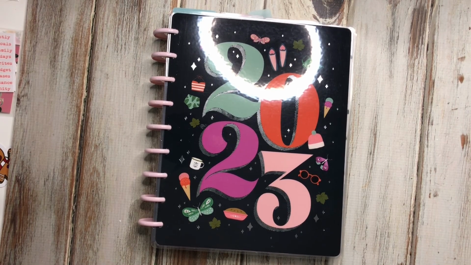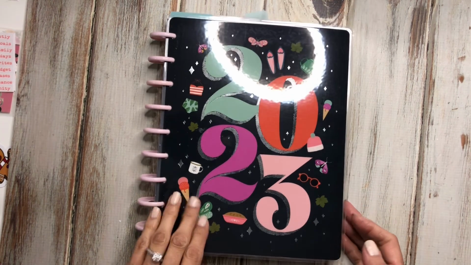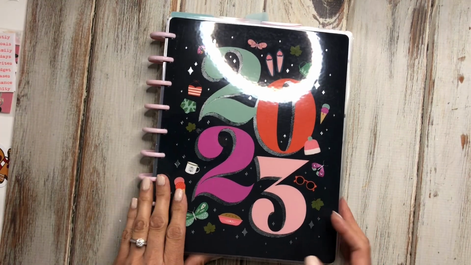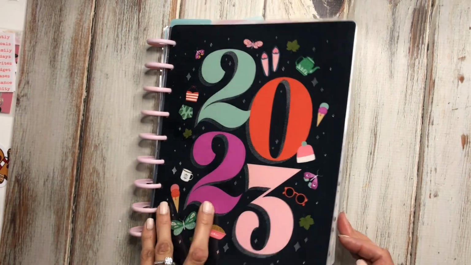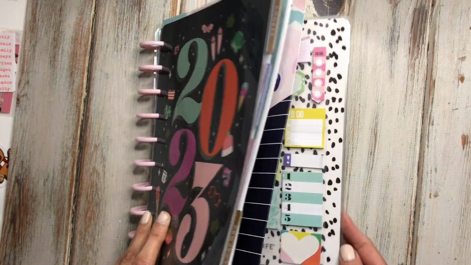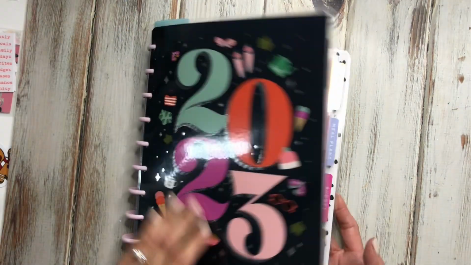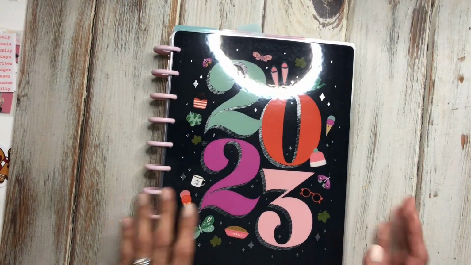That's my 2023 catch-all planner and social media planner. It turned out to be a transformer planner, which I love because I like the way the two color schemes for these two planners went together. See the colors here and the colors here. So I'm excited to use this for 2023.